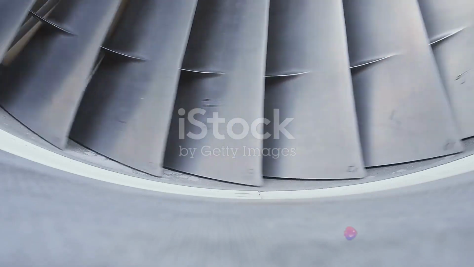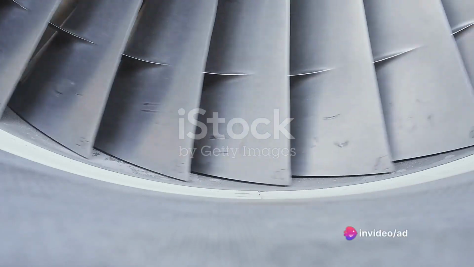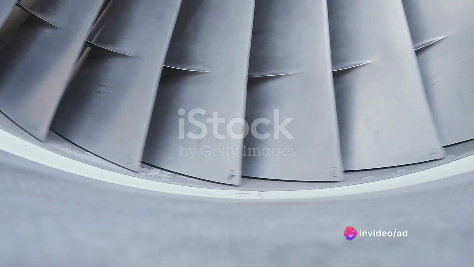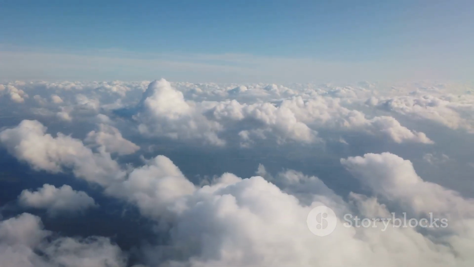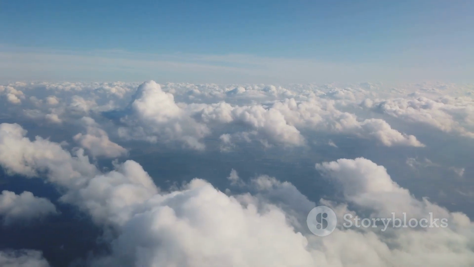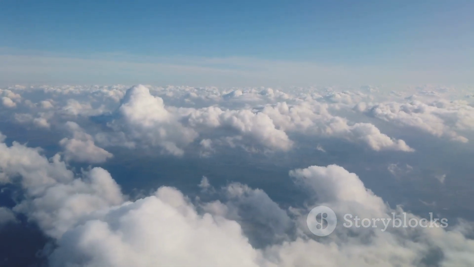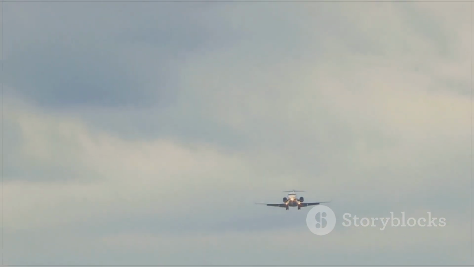Taking off, maintaining flight, and landing each require a delicate balance of these forces and control surfaces. During takeoff, the thrust must be greater than the drag and the lift must be greater than the weight. Once in the air, the plane can cruise at a constant altitude, where the lift equals the weight and the thrust equals the drag. When it's time to land, the pilot reduces thrust and uses the elevators to adjust the pitch down, allowing the plane to descend gradually until it touches down on the runway.